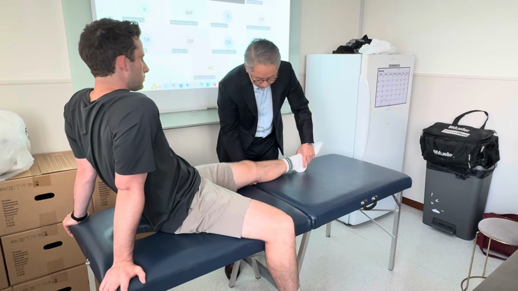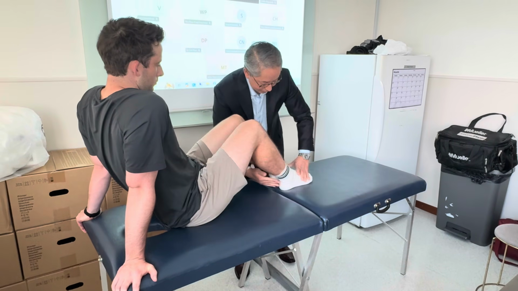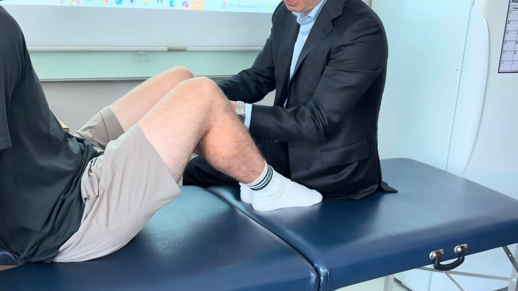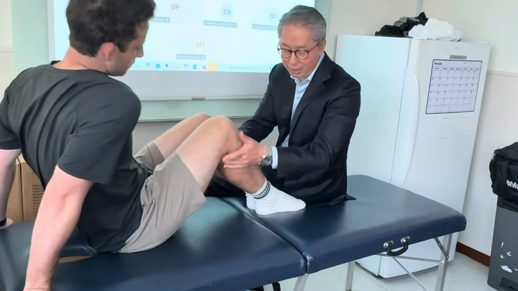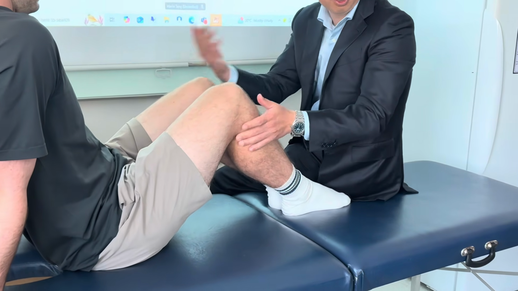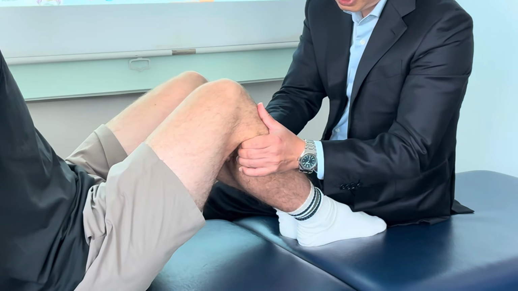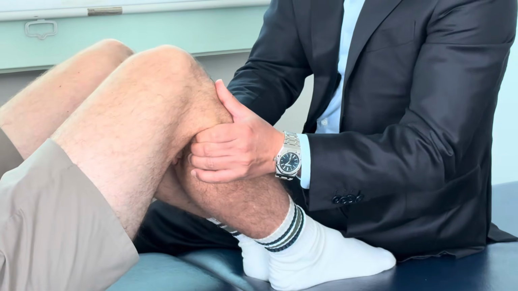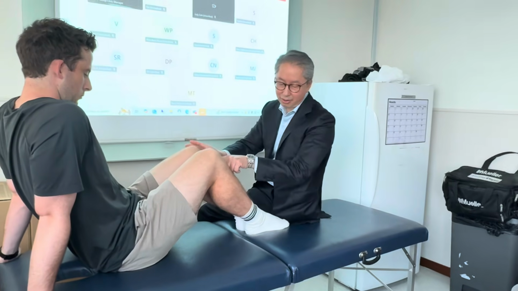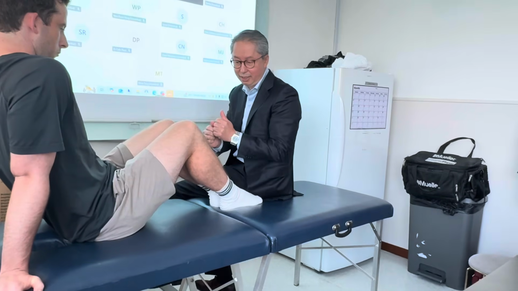In terms of the anterior drawer, you want both feet up and equal, and you sit on their feet. You make sure the hamstrings are relaxed. That's important, otherwise you can get a false negative. So you press up and make sure the hamstrings are relaxed. If they're not, just ask them to relax. You put your thumbs at the front, and you pull forward and backwards, forward, backwards. Same, relax, forward, backwards. And you look mainly on the inside, is there a movement, how much translation you get, and is there a soft ending.